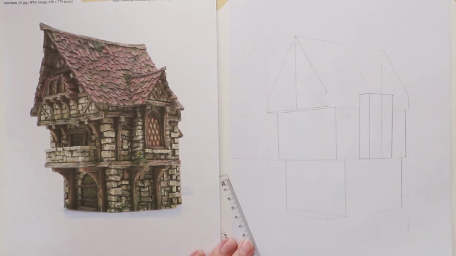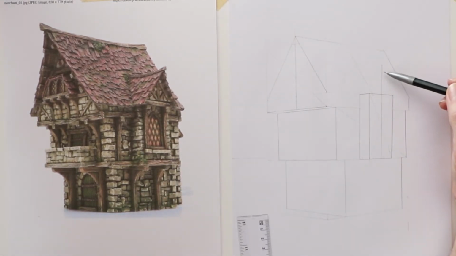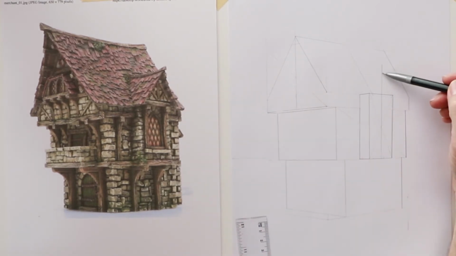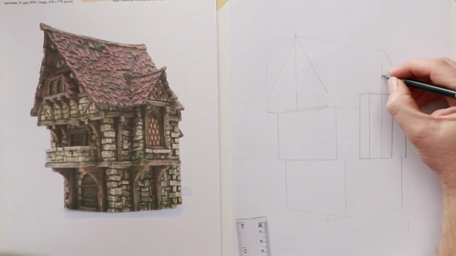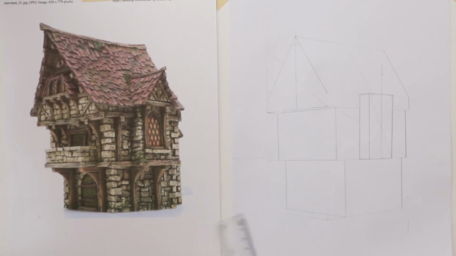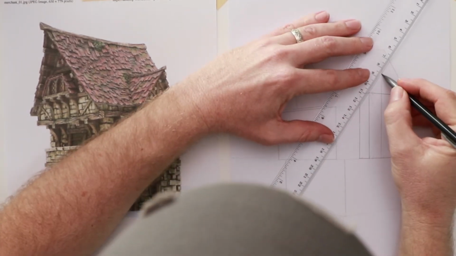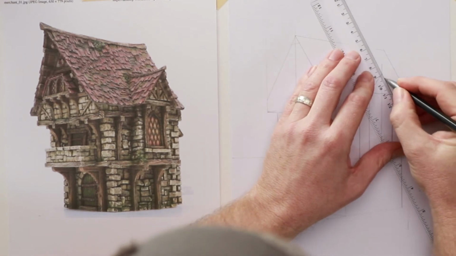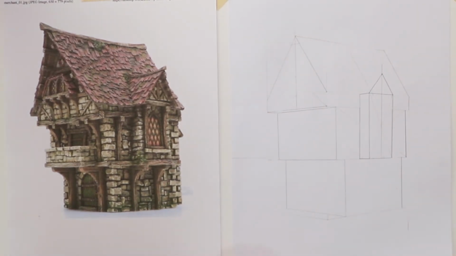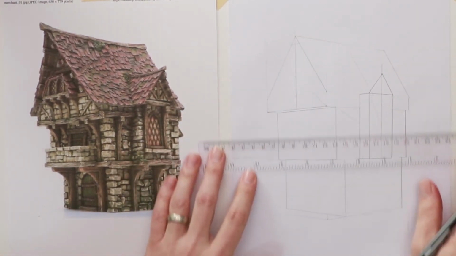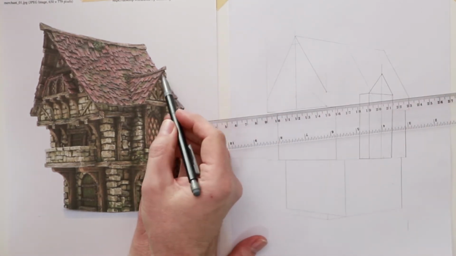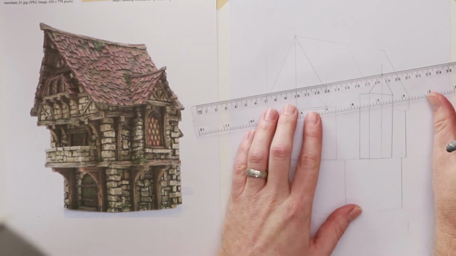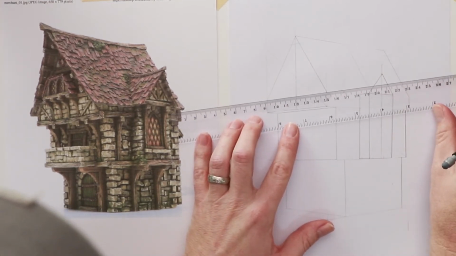Here's our center line. So the peak of this window box thing is going to be centered on the center. I'm going to say it's about yay high. Now we just connect the dots. Connect that corner to that corner, this corner to that corner. And the top of this goes back until it joins into the roof. So let's find an appropriate angle.